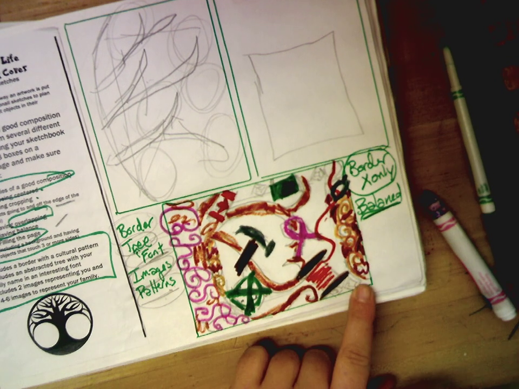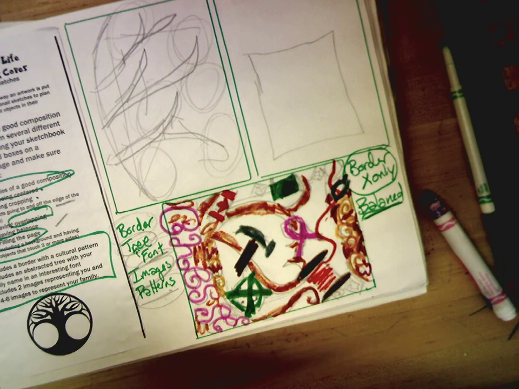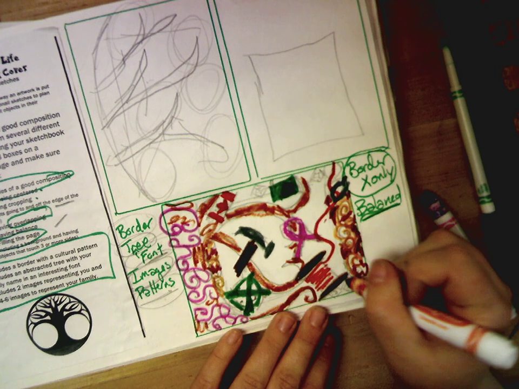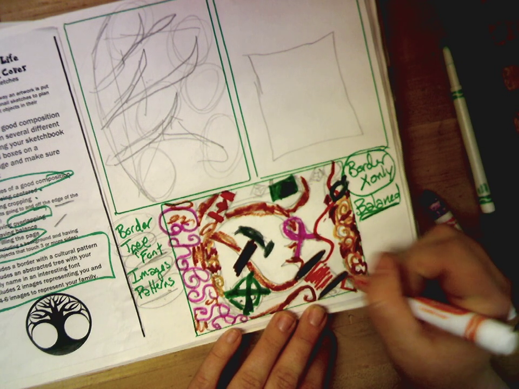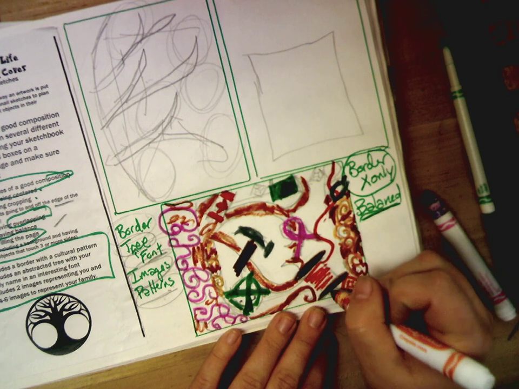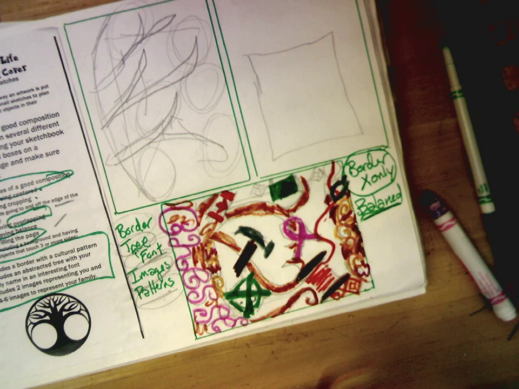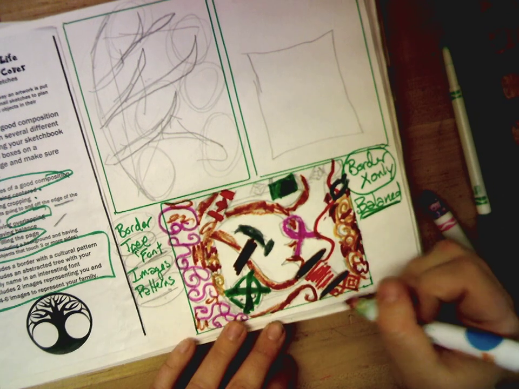Then I still need to do my Cherokee patterns. So maybe I take another kind of orange. I could take orange and kind of red and keep it like that. I think I like this orange. I think I'm going to use another one of these oranges.